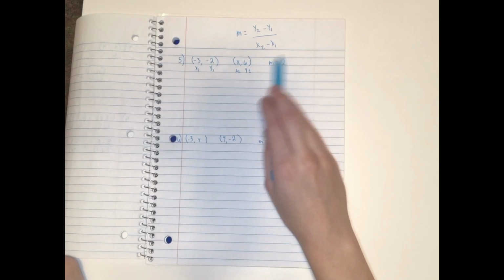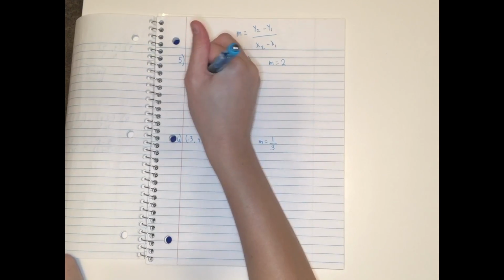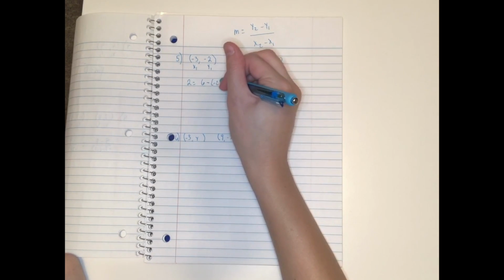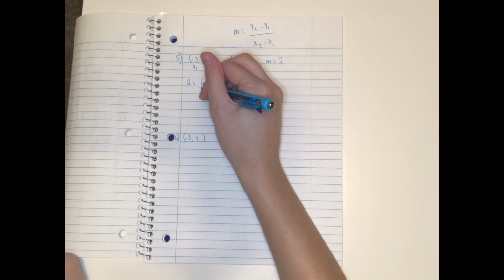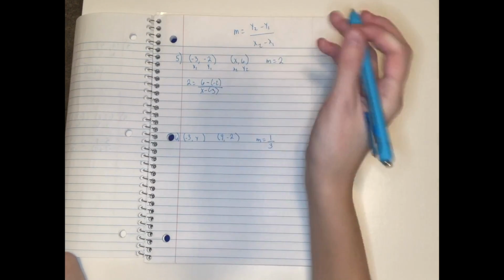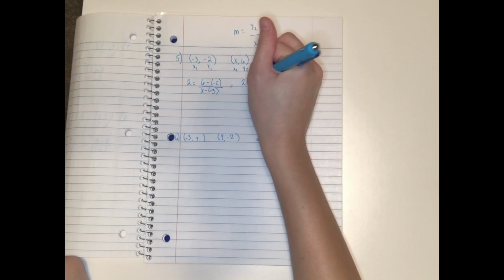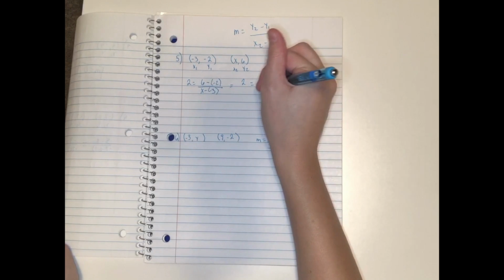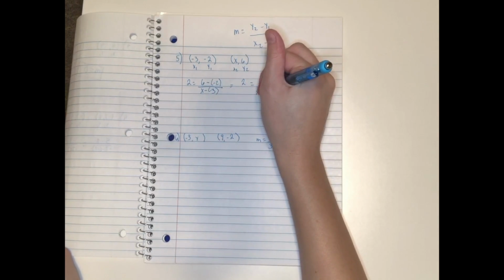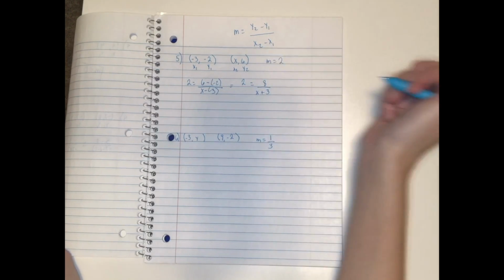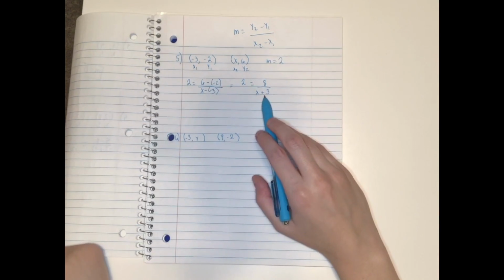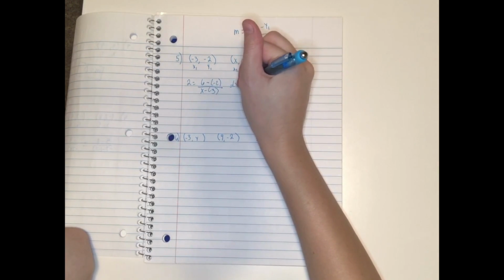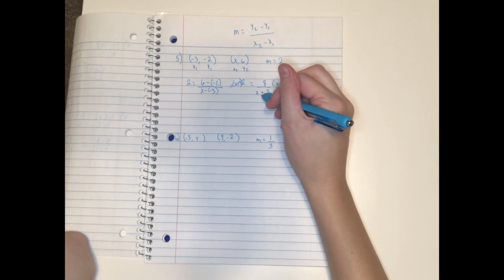But now we have to throw in this m. So we know m equals 2, so we're going to say 2 equals 6 minus a negative 2 over x minus a negative 3. So we're going to simplify a little bit. We have 2 equals, we have 6 minus negative 2, which becomes 6 plus 2, which is 8, over x minus negative 3, which is going to be plus 3. So now what we have to do, in order to get rid of this denominator, we're going to have to multiply both sides by the denominator. Okay? That way right here, this cancels out.